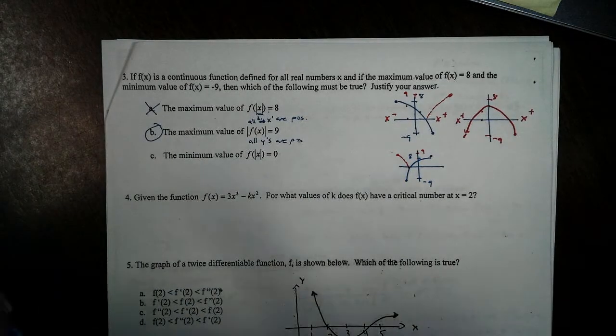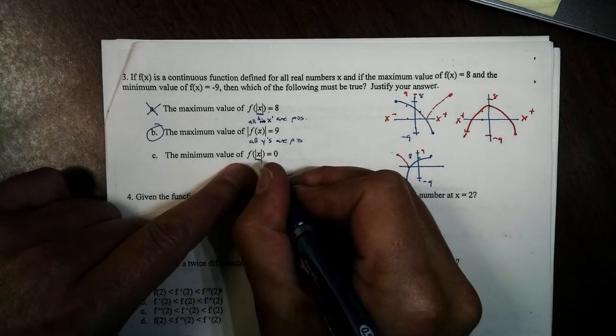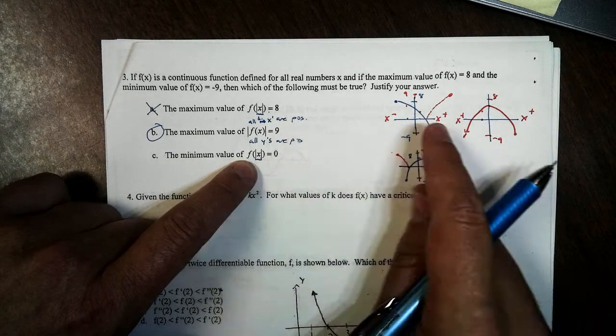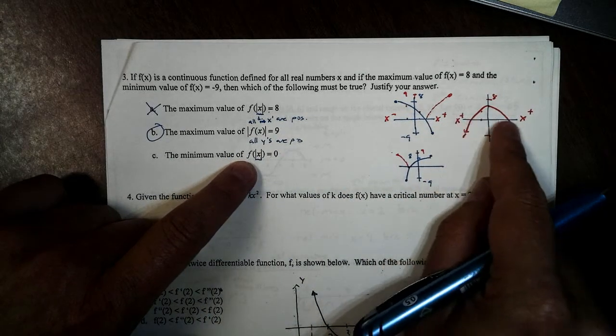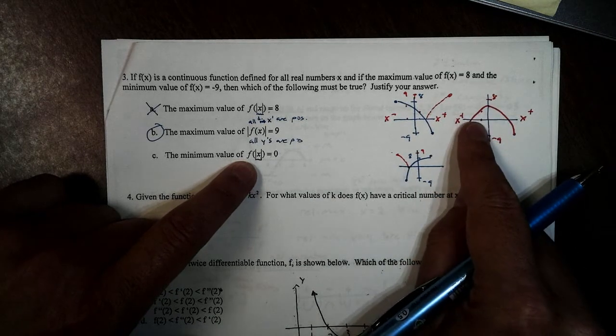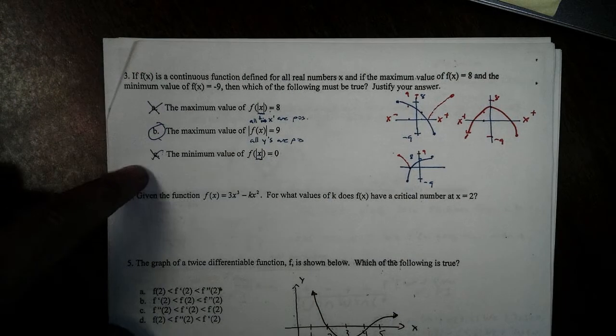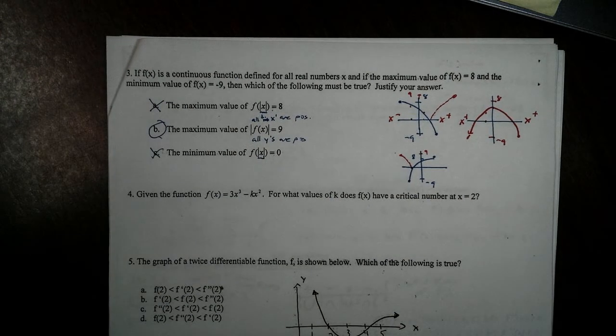And this one says the minimum value of the absolute value of f of the absolute value of x is 0. Well, again, if I just go back to here, clearly my minimum value up here is not 0, so this one won't work. So the only one that will work is B. That's a tricky one. Try that one again if you need to.